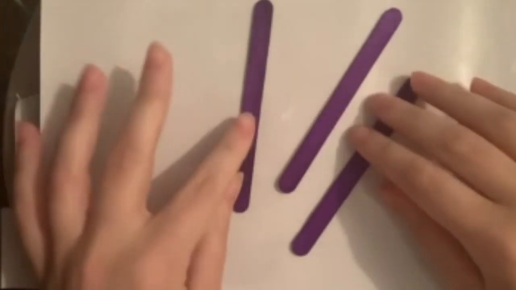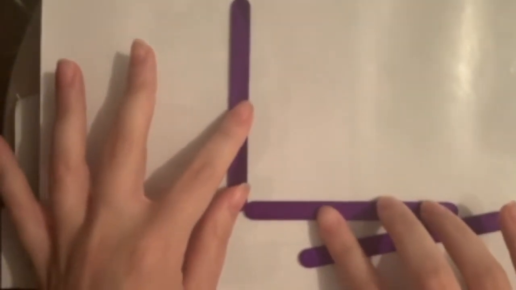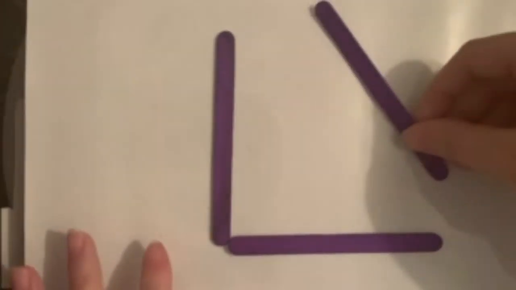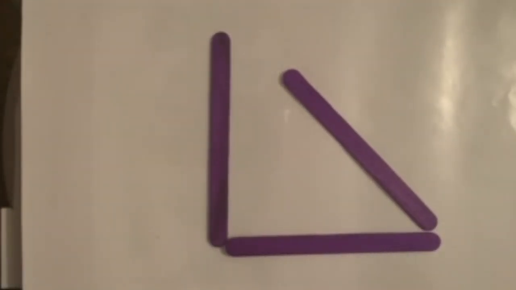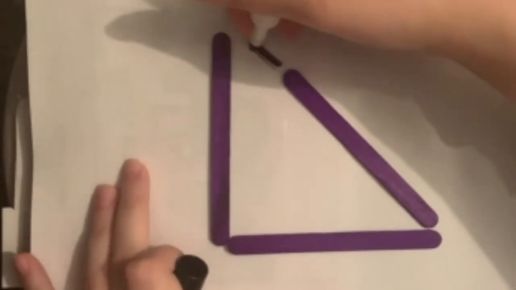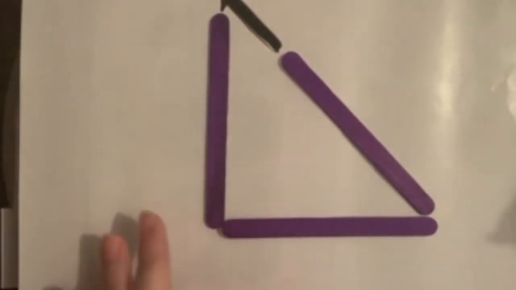Okay, so I have some popsicle sticks, and I'm going to be making our triangles with these. Just a little different way to show you guys what the triangles look like. And this isn't long enough, but let's just pretend that this meets all the way to here. So the first triangle we're going to be looking at is a right triangle.